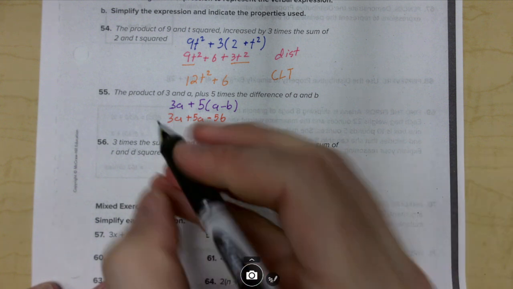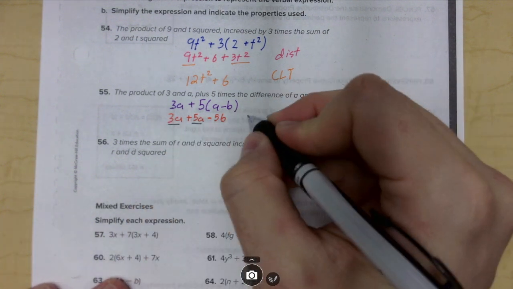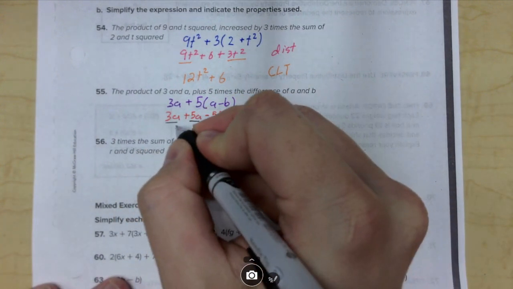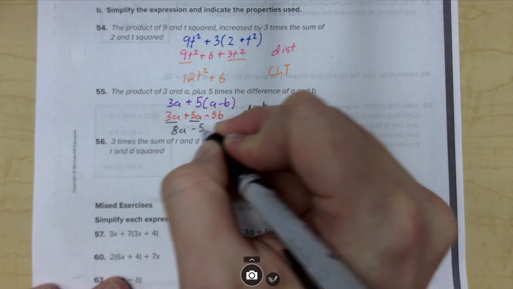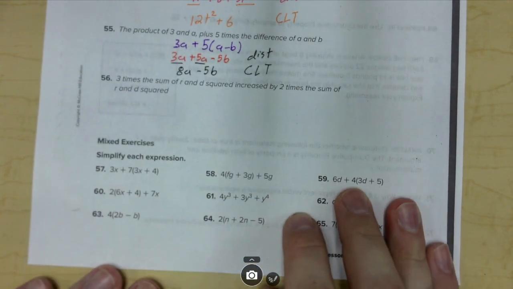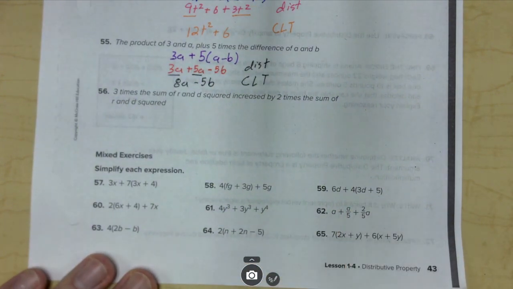Combining our like terms. Our like terms are 3a. And wait, first we got to say distribution. Then we're combining like terms to 8a minus 5b. Combine like terms. Shouldn't have done 55. Getting way too into doing math.